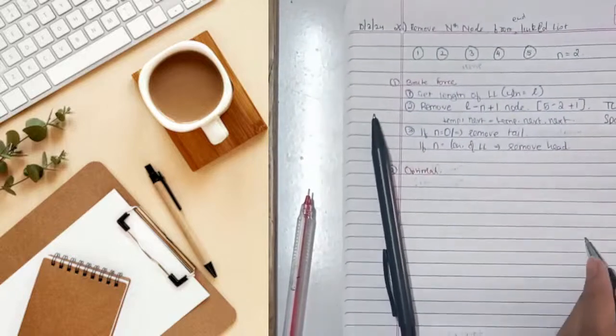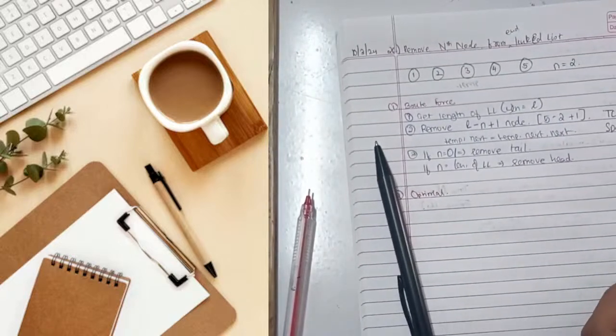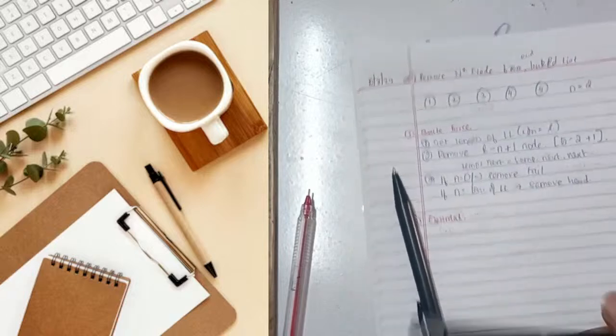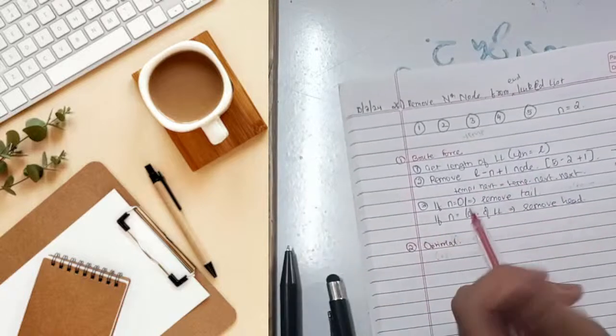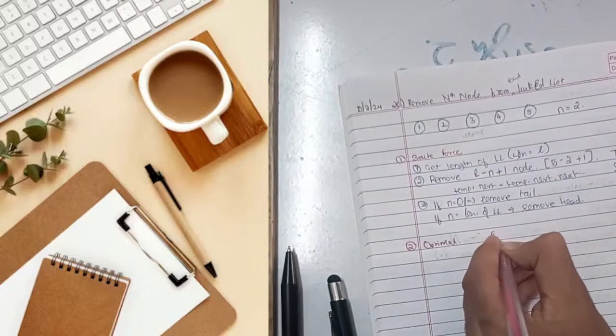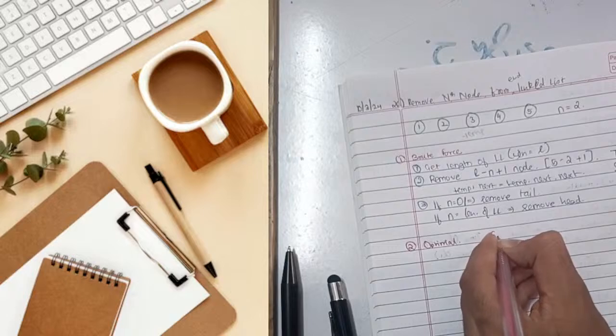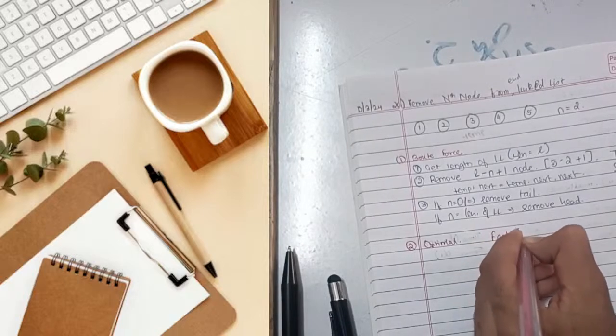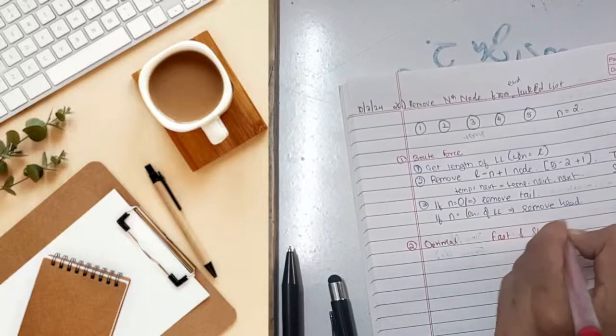So optimal. Here what we will be using is fast and slow pointer.